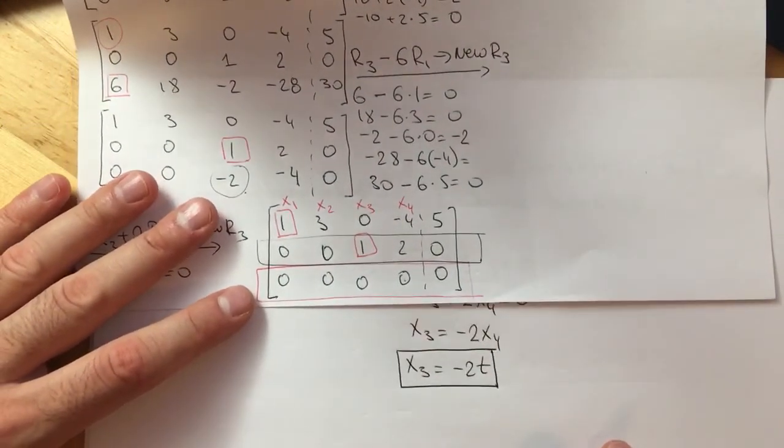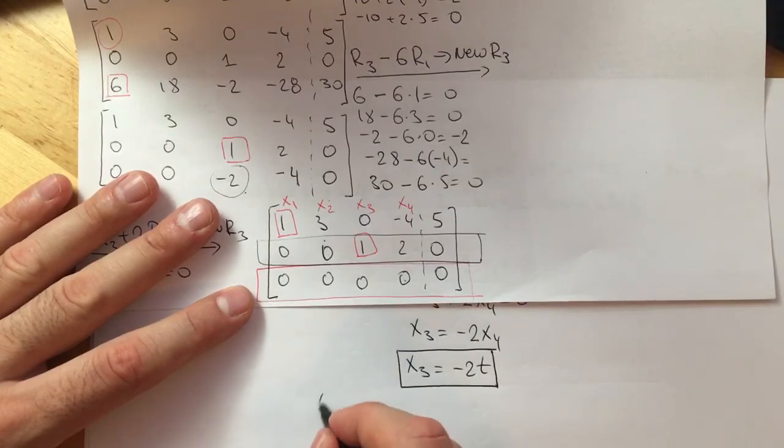Now we move on. What about x2? x2 doesn't have a leading 1. So we have that x2 is also a free variable. Give it some name. Let's call it s.